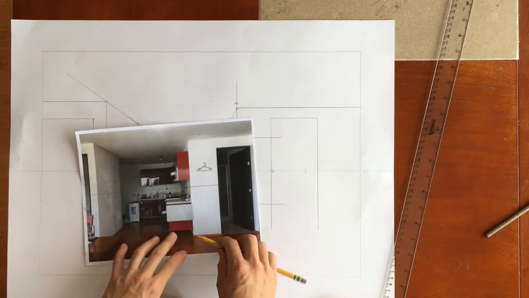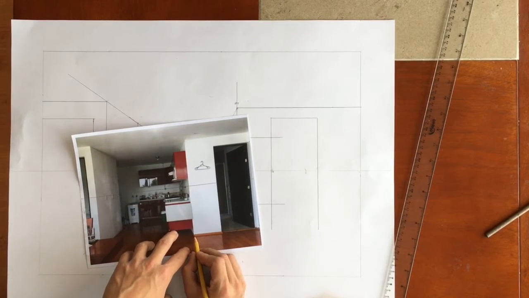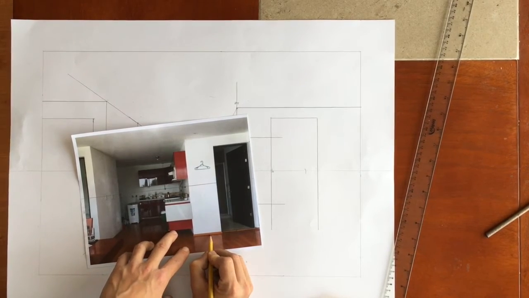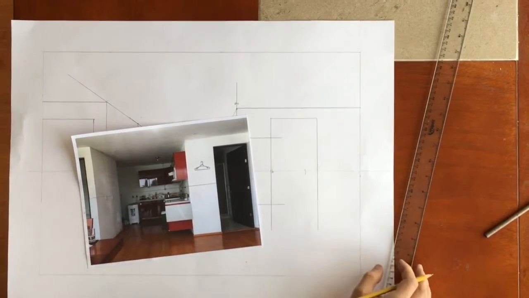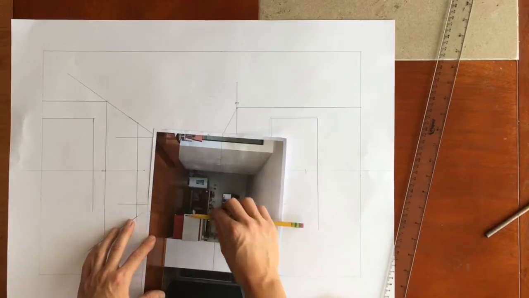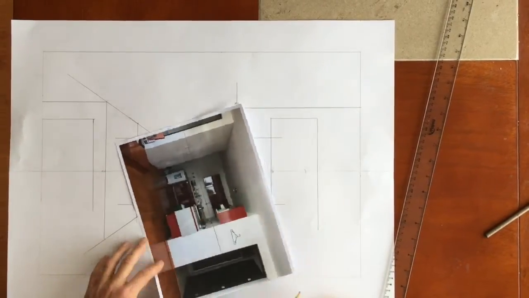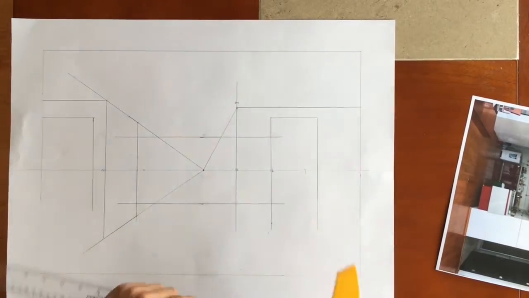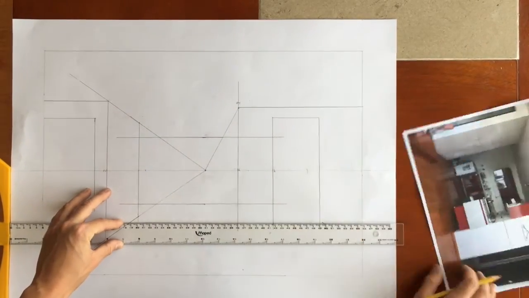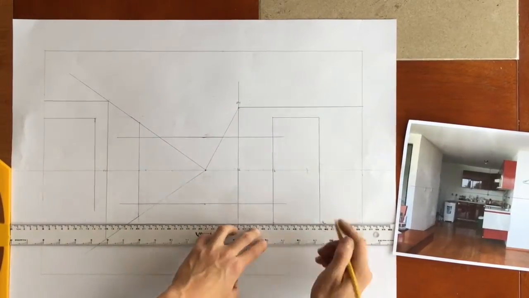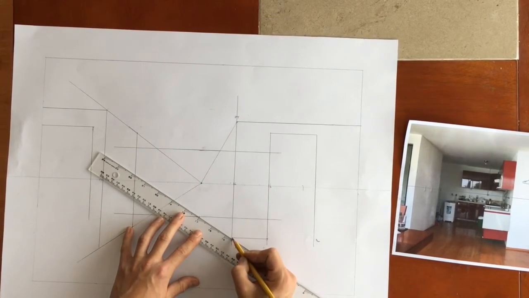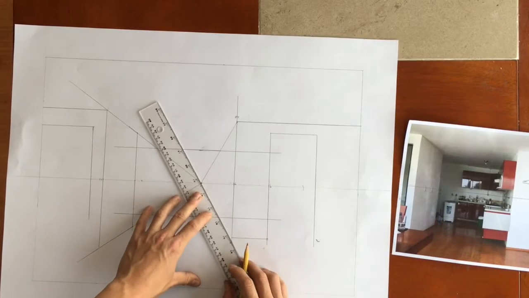Okay, now let's find where the bottom of this wall meets the floor. And we'll do it right here at the bottom of the molding. Okay, I'm gonna draw this corner to the vanishing point.